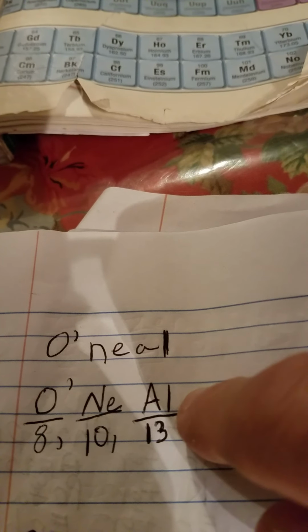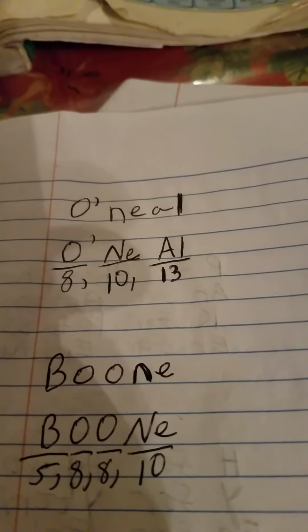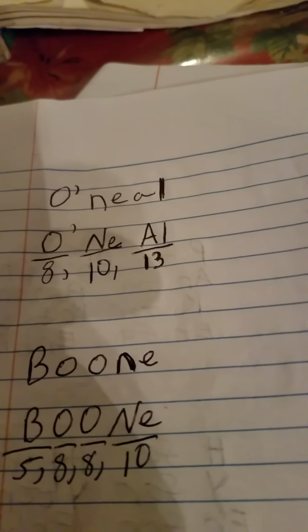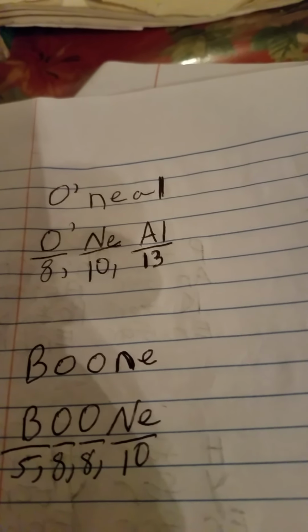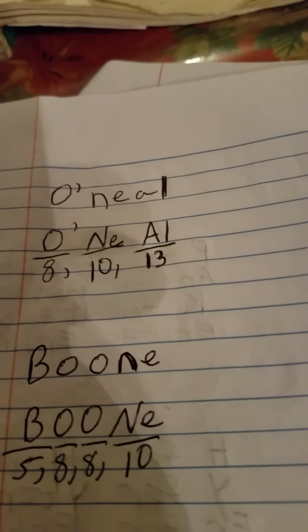Then we got the A and the L. I took the small a and made it a capital A, and I retained the small l. And I got the atomic number of 13. Capital A and small l is the chemical symbol for aluminum, spelled A-L-U-M-I-N-U-M. You know anybody named Al? For Albert? That's it. Aluminum.